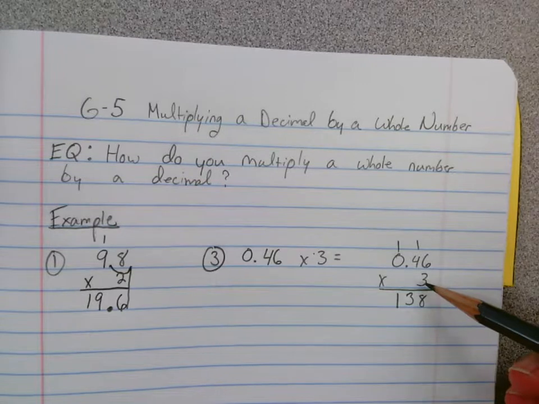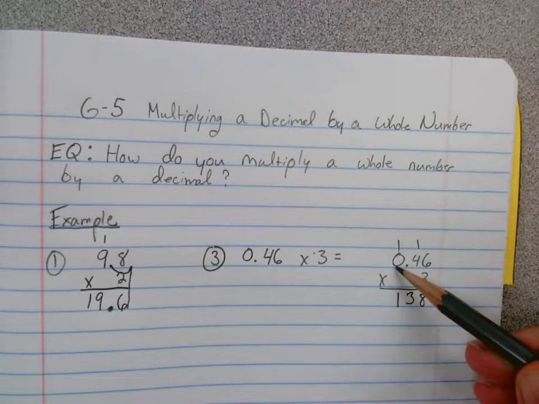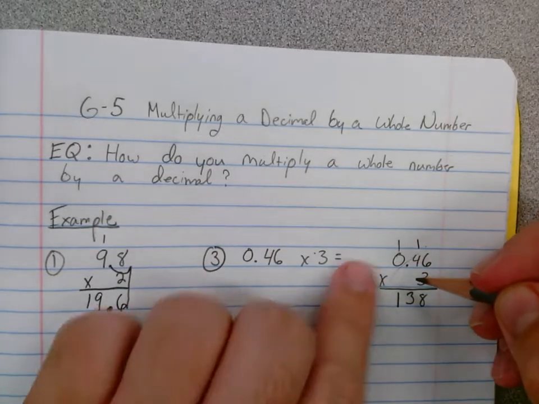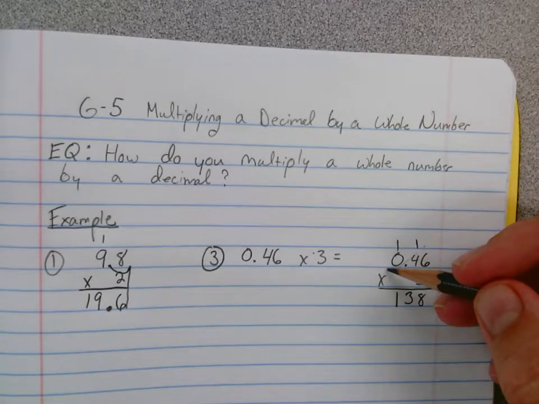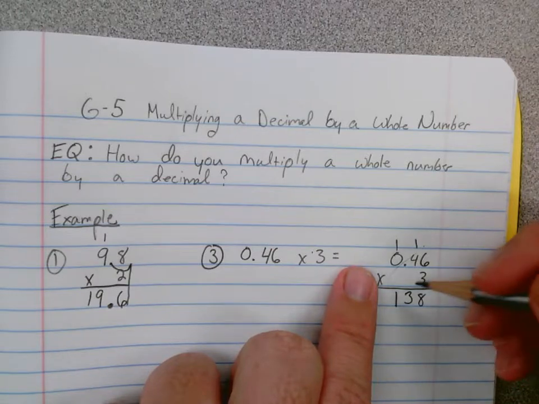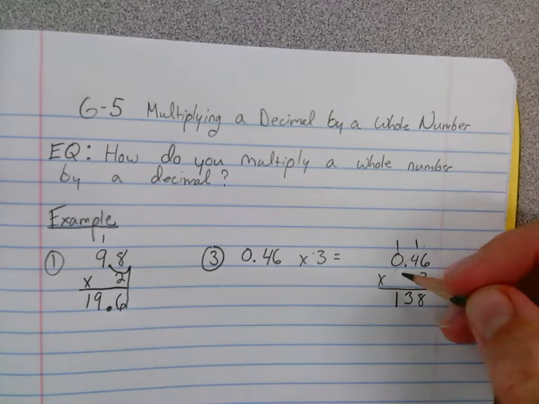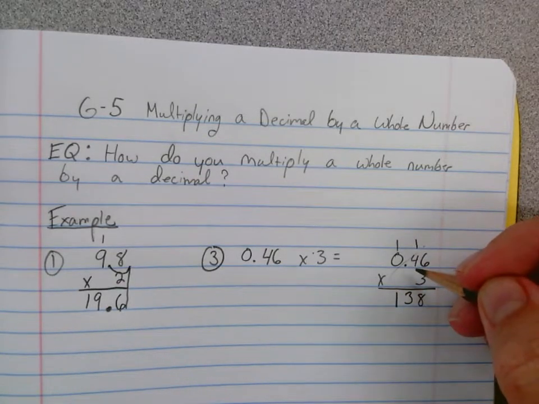Guys, if there's a 0, we technically don't have to do anything. We could have stopped right here after I multiplied by the 4, unless there was another positive number to the left side of that 0. Then we have to keep going. Does that make sense? Like, if this number was 10 and 46 hundredths, we would have to multiply the 1. Okay? Now, our final step is count the places behind the decimal.